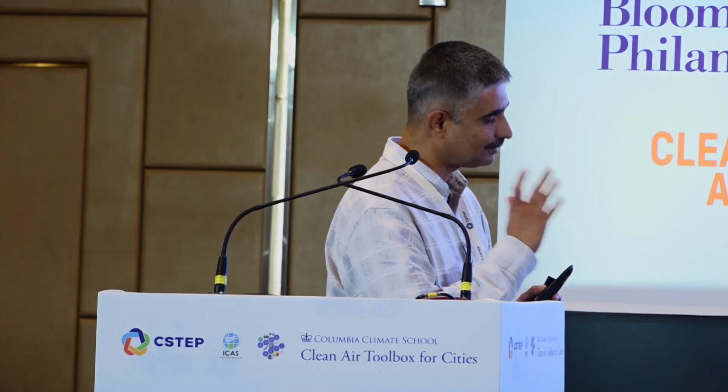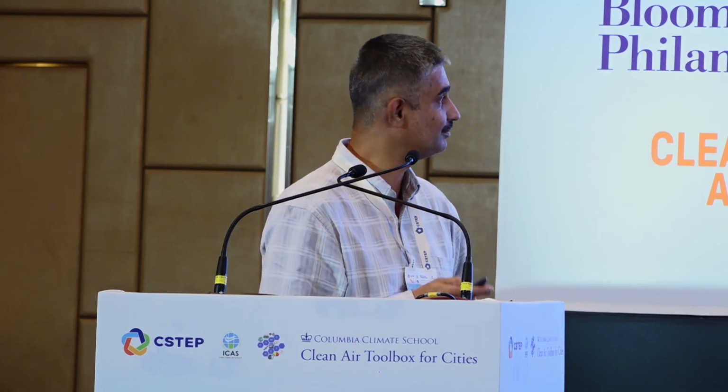But overall, the model is very good if you want to use it for management of air quality, and this has been adopted by the Commission for Air Quality Management.